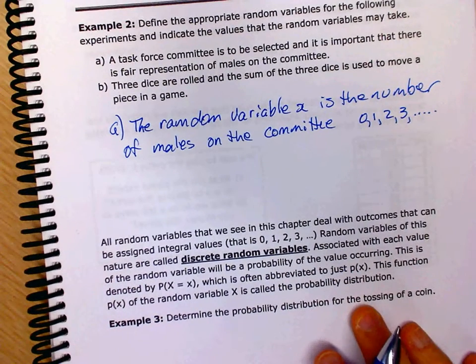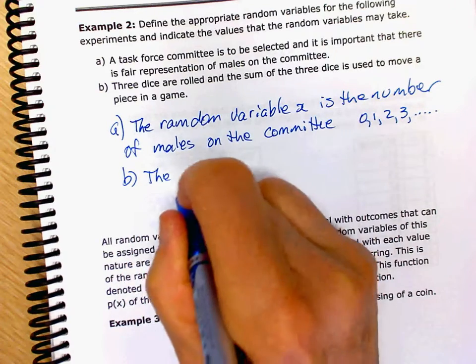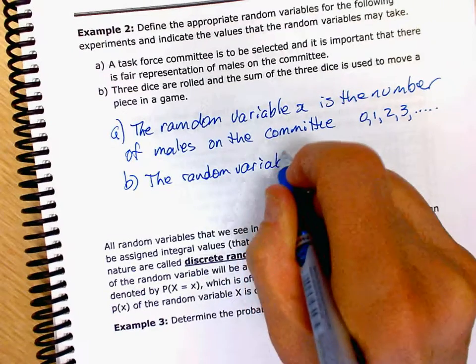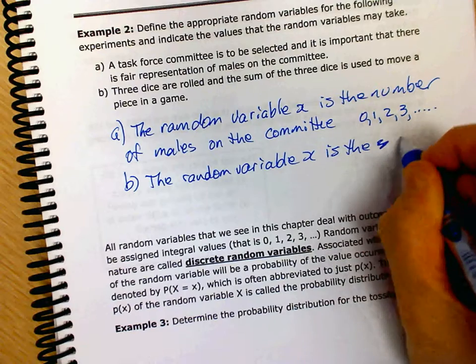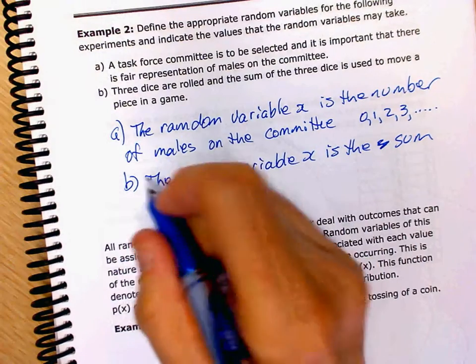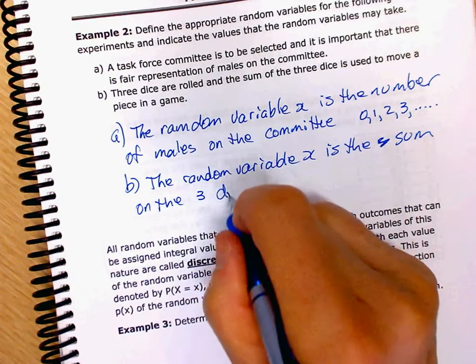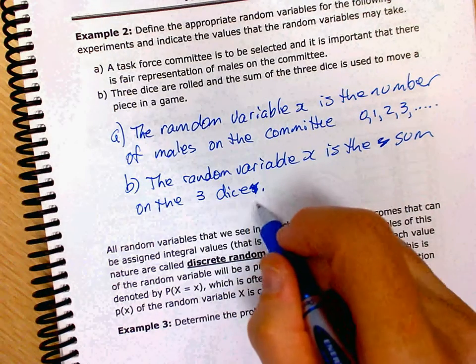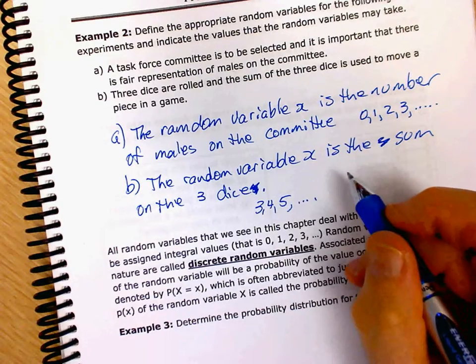3 dice are rolled, and the sum on the 3 dice is to move a piece in the game. So the random variable x is the sum on the 3 dice. And the values it can take on are 3, 4, 5, all the way up to 3 times 6, which is 18.